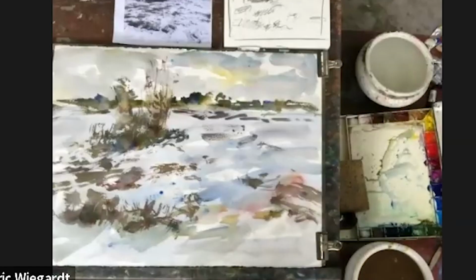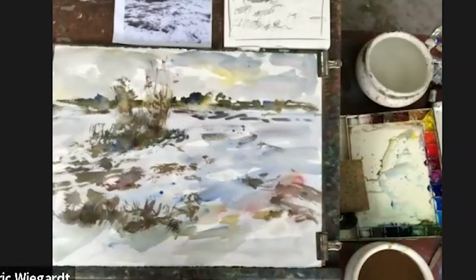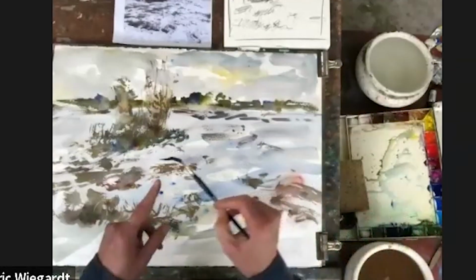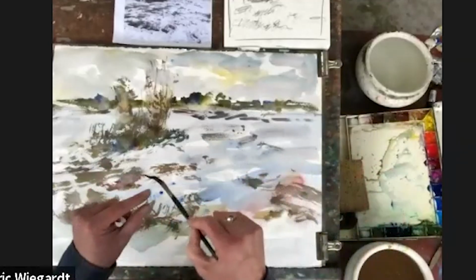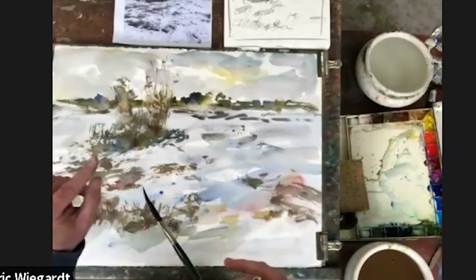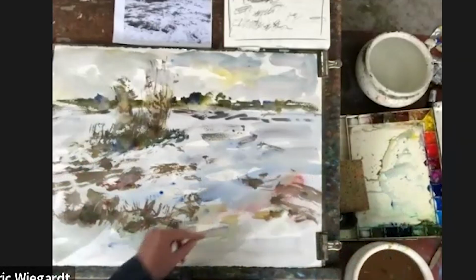So now I'm going to switch brushes. I'm going to go into my sword striper. And this one is a lot of fun. I will load up the pigment at the back end of the brush, not the tip, and then drag it through the palette and kind of force that pigment to go down to the point. If you only load it at the point, you won't get much.